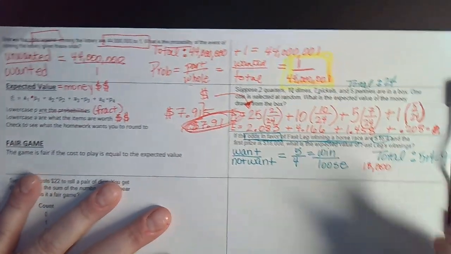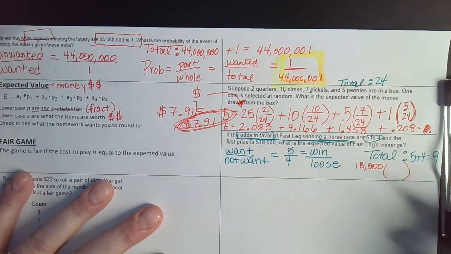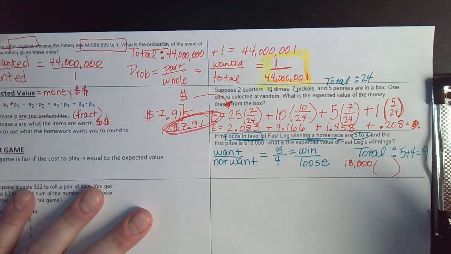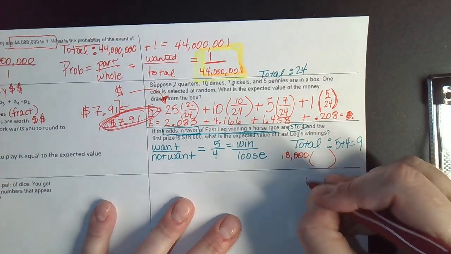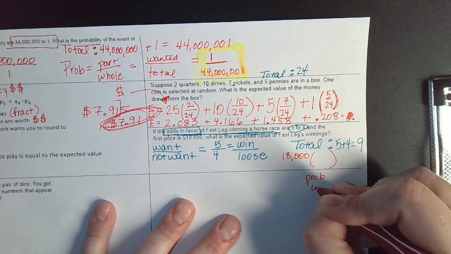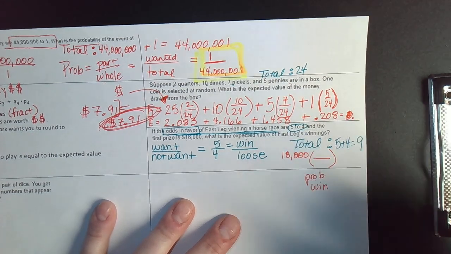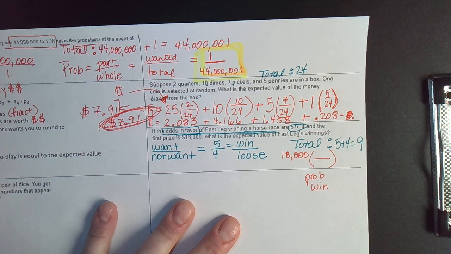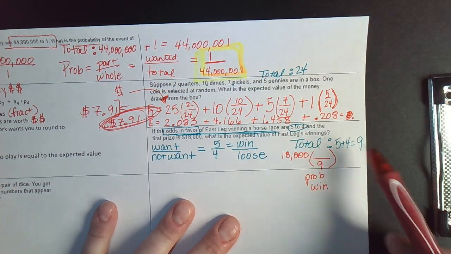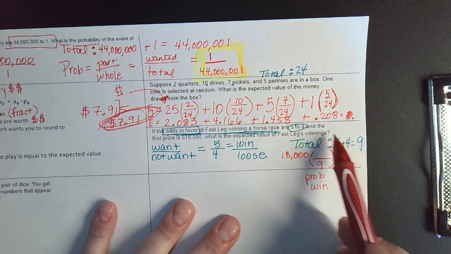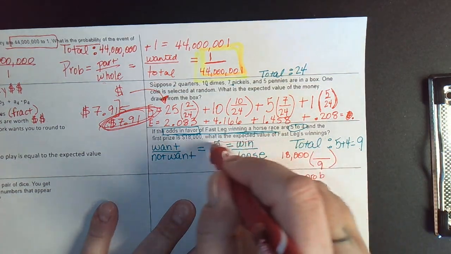Okay, then we're going to multiply it by the probability that you would win. So, what's the probability that we will win? It's the part over the total. The total is 9. That's the number we just found. The probability of winning, where's our winning number? 5.